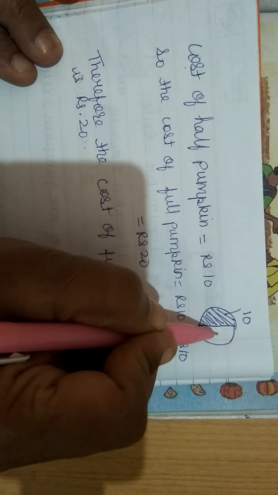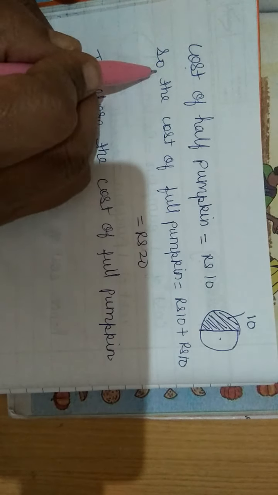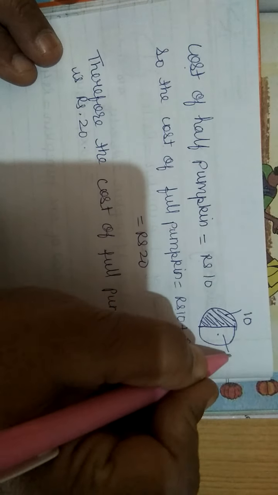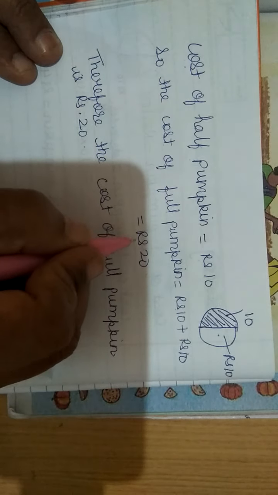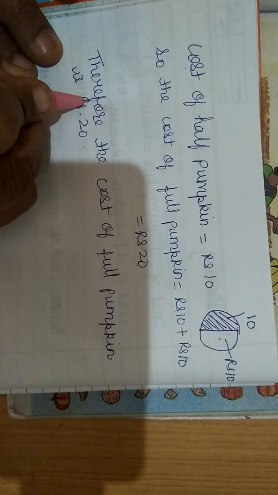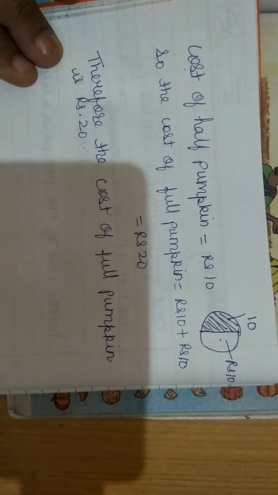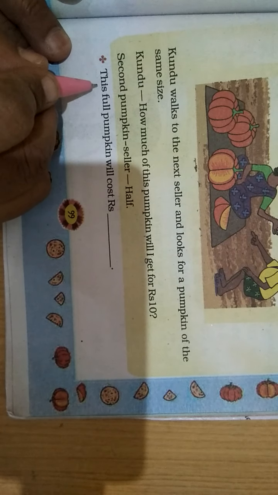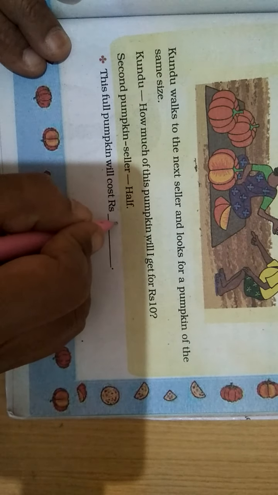How many halves are there, children, here? 2 halves. So the cost of full pumpkin is equal to rupees 10 plus this rupees 10. How much will it be? Rupees 20. Therefore, the cost of full pumpkin is rupees 20. So children, here we will write this full pumpkin will cost rupees 20.